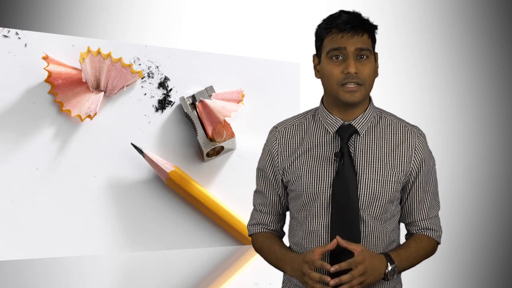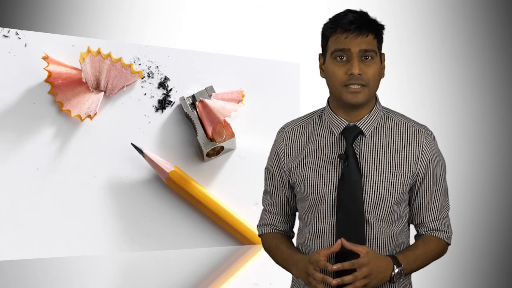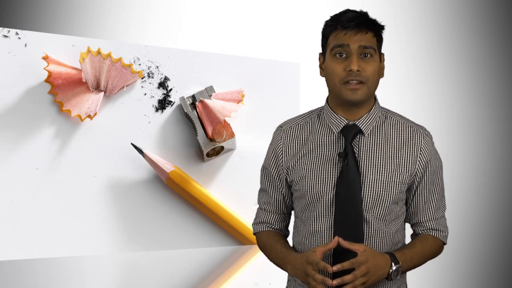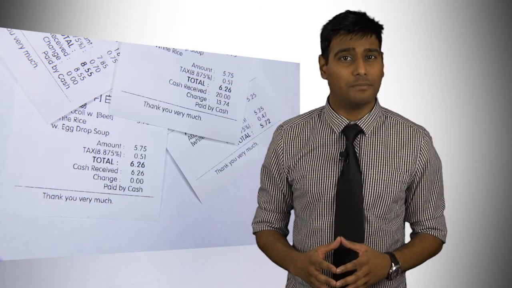The recognition criteria are satisfied as the payment for the pencil meets the probability criterion, as it has already occurred, and it can be reliably measured by reference to the receipt. The best measurement would be to record the pencil at its $3 cost.